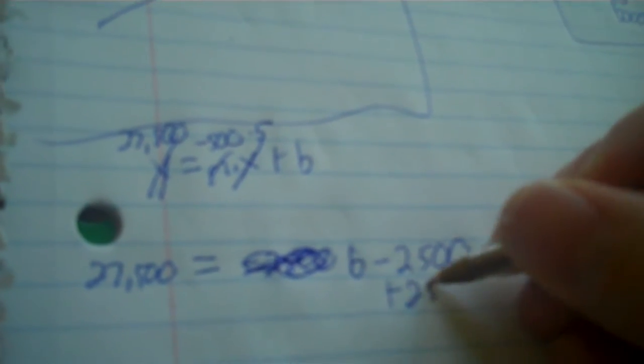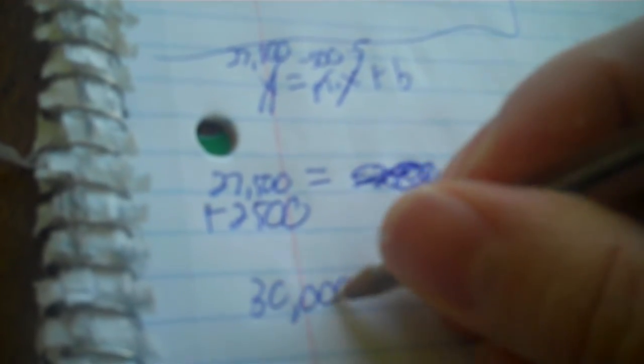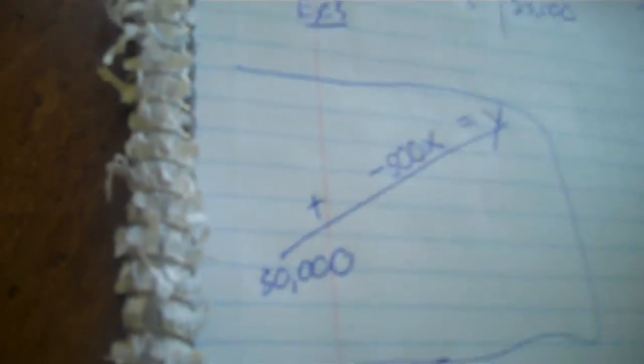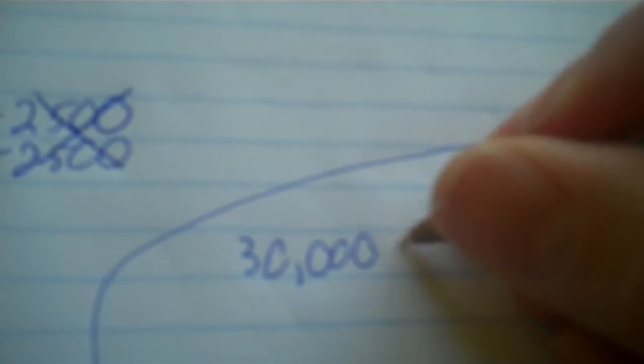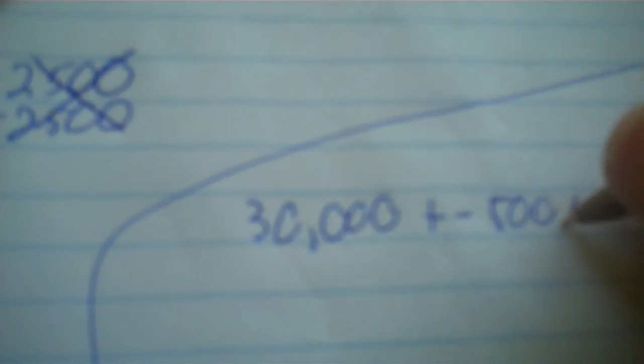Then I just add that. And that's 30,000. So 30,000 is my b. Okay, put that at the beginning. That's why you have to do that. Because that b now, you don't need to write this, but that b is 30,000. So from 30,000 to here makes sense to me. Okay, so we have 30,000 plus negative 500x equals y.